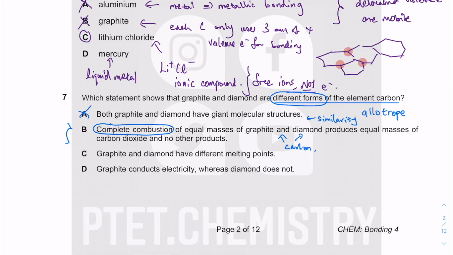So combustion means you burn in excess oxygen. And when you burn in excess oxygen, which exists as O2 at room temperature and pressure, you will just get CO2. Produce equal masses, yep, because you just have carbon reacting with oxygen and they give you CO2, and that equation is balanced because you got 1 carbon and 1 carbon. So CO2 refers to 1 carbon, 2 oxygen. There's 2 oxygen here and there's 2 oxygen. So this equation is perfectly balanced. There's no other product. So both of them again are similar because both of them produce the same amount of carbon dioxide because they are equal masses to begin with.